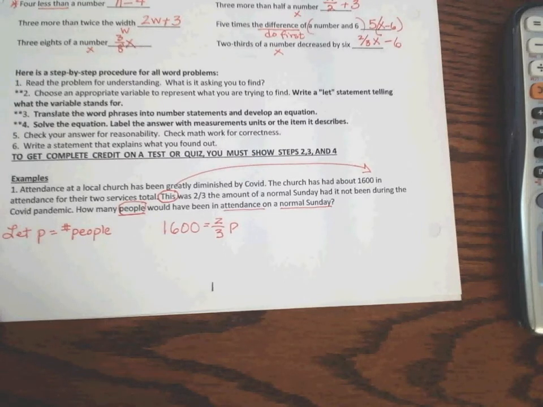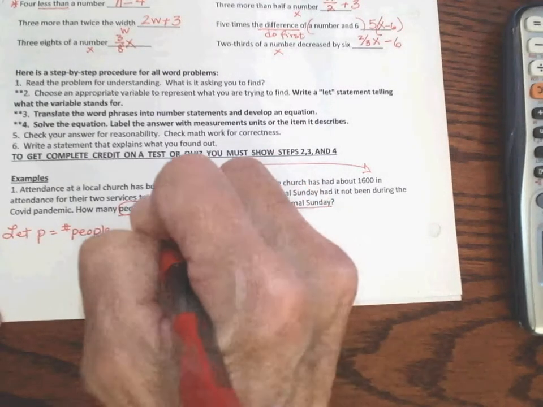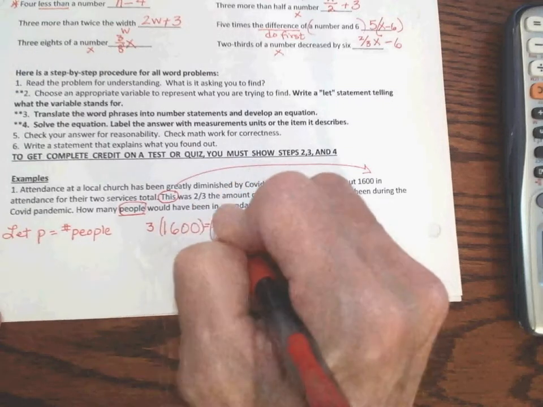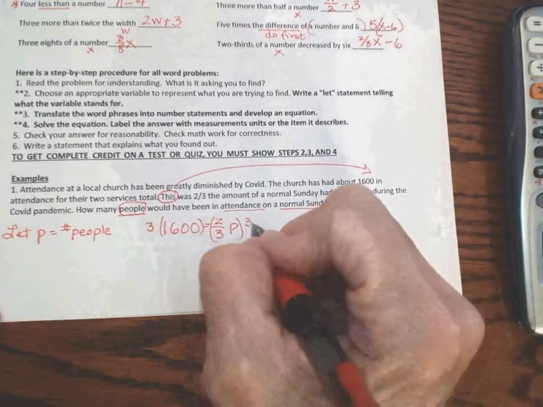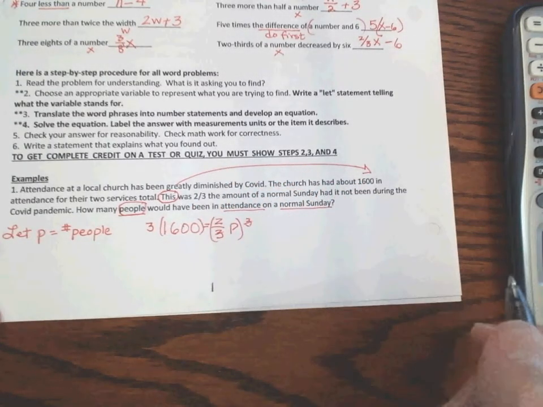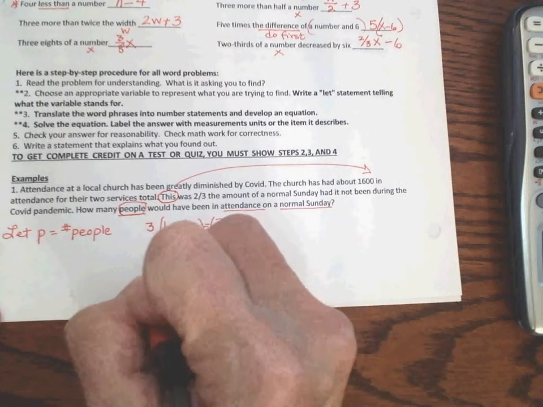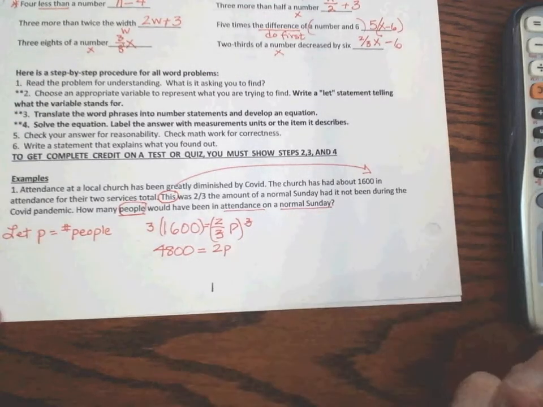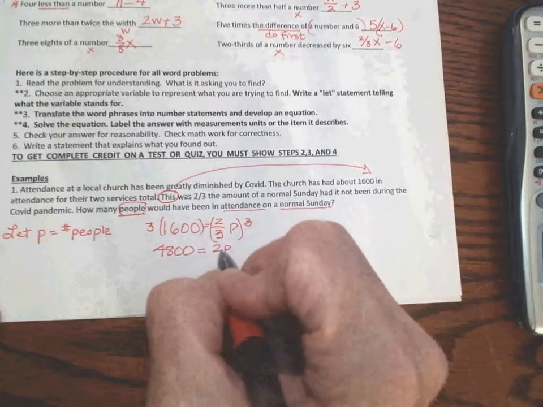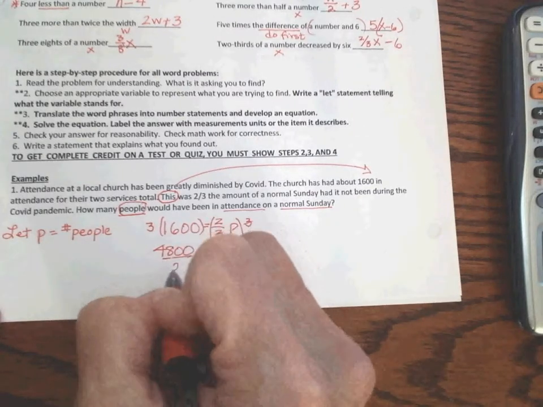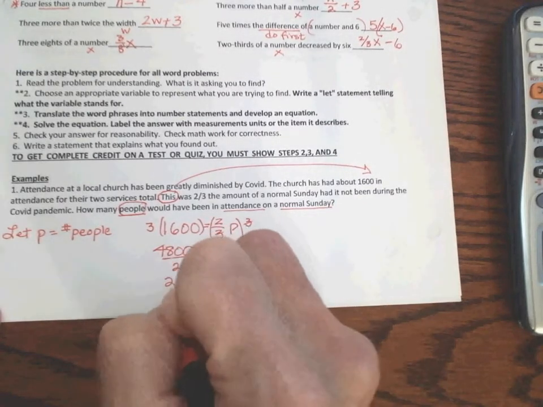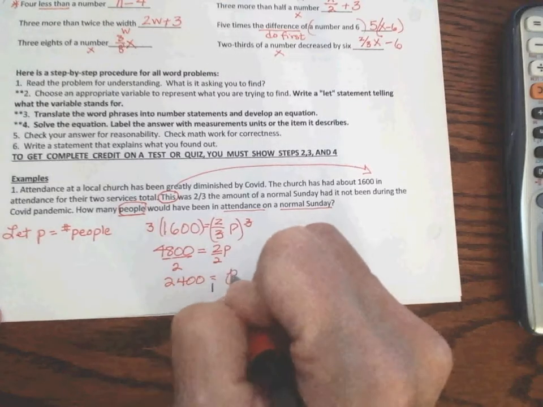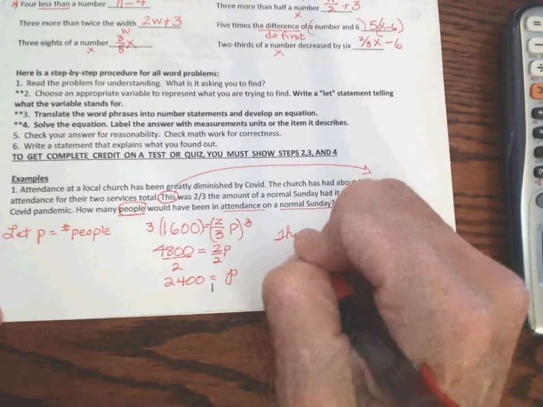Now this one's a fractional value. So what we do is we look for our common denominator. Common denominator would be 3 because that's the only denominator. So first of all, I'm going to multiply both sides by 3. Then on the right hand side, the 3's are going to cancel. Over here, I'm going to multiply. So that would be 4,800 equals 2P. Now I want to get P by itself. So I'm going to divide both sides by 2. So my answer comes out to be 2,400 equals P.